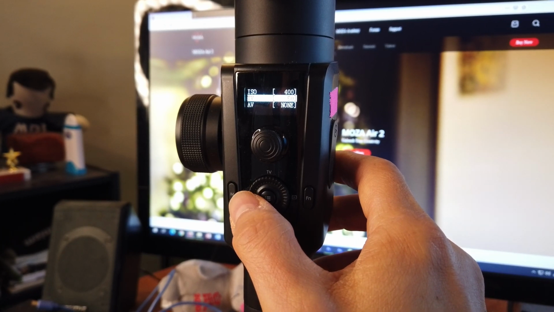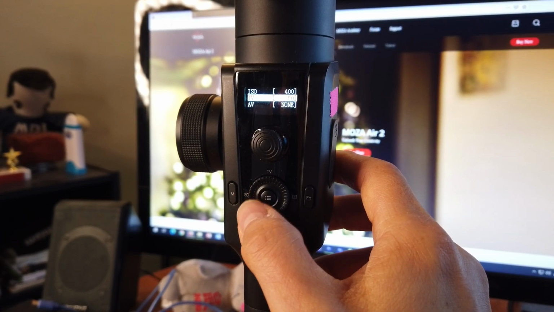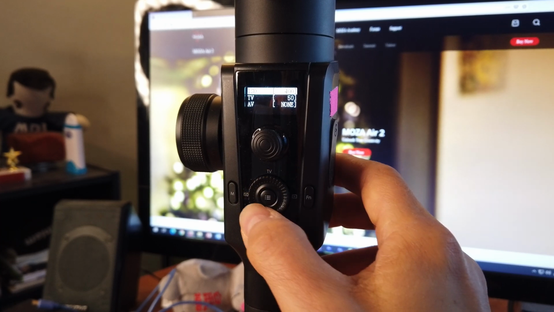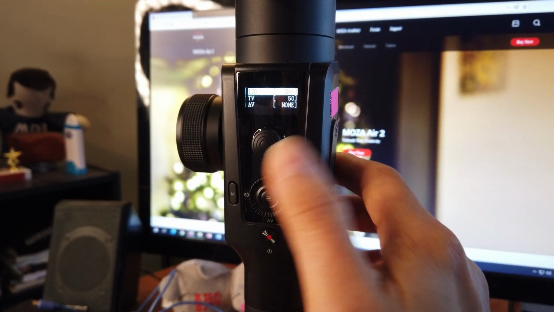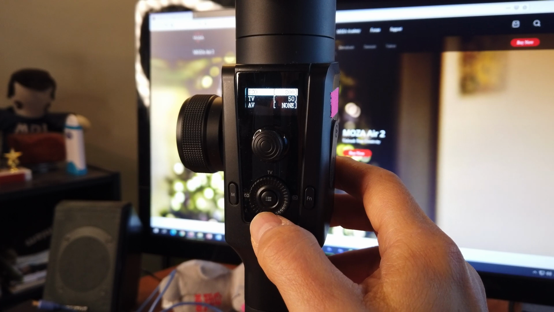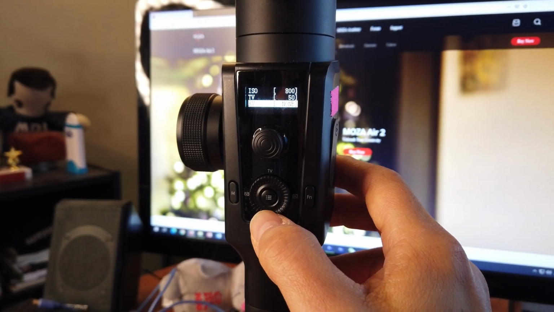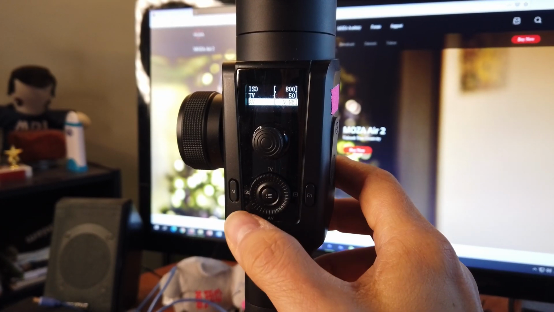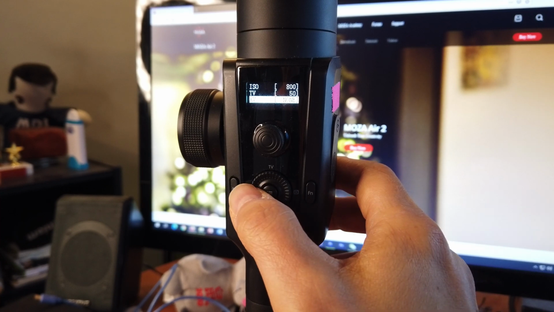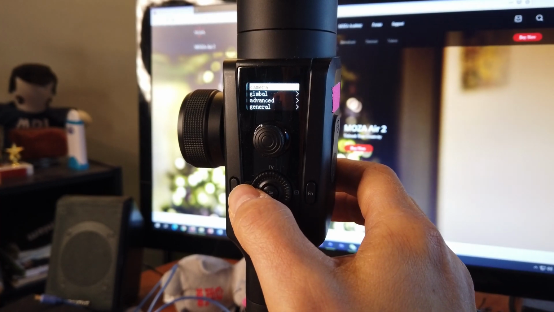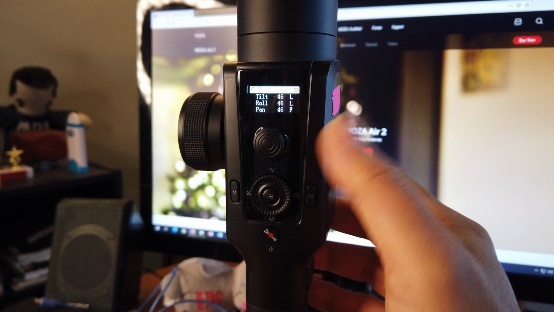Since I'm shooting 24 frames per second, I'm using 50. And then for the top one, I usually use 400 or 800. And that's it. There's no control with the other options here. To go back, you just press the left button all the way back to the main section.